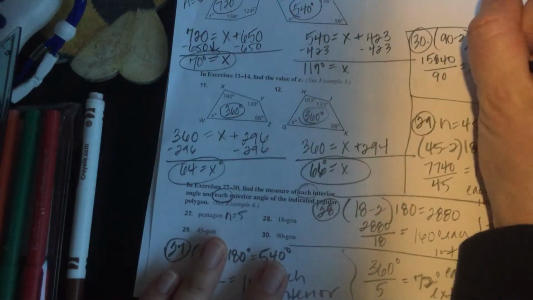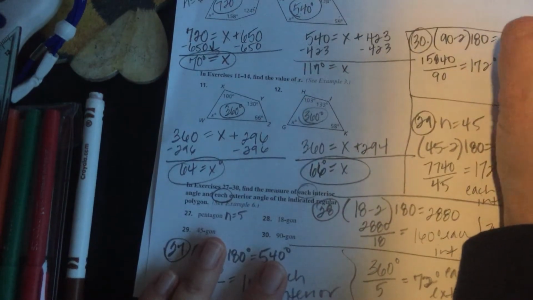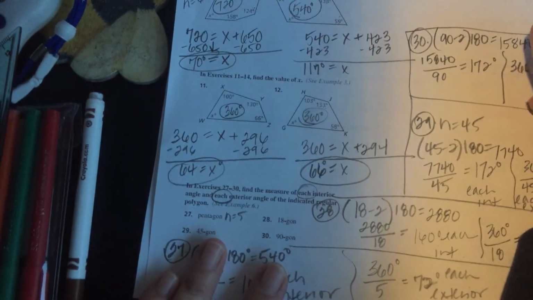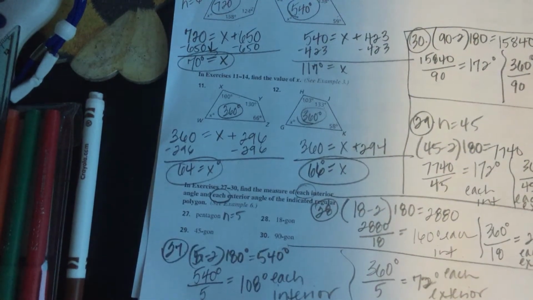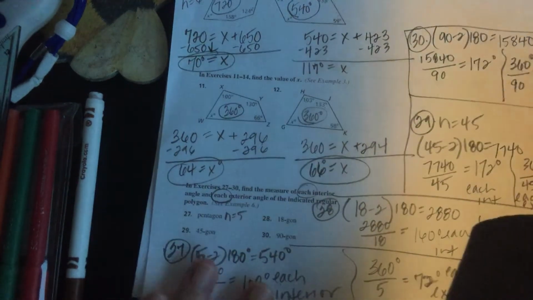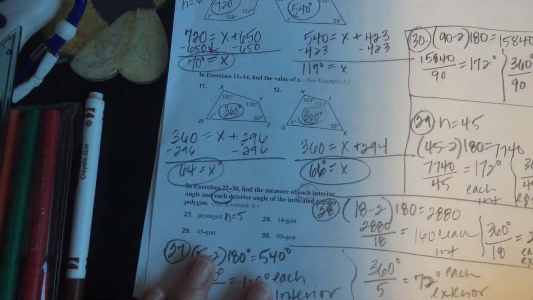You guys will not be allowed to take your exam unless you bring all this stuff with you. You will fail your exam if you don't bring everything with you. I will not hand you an exam without you handing me all your reviews and tests back.